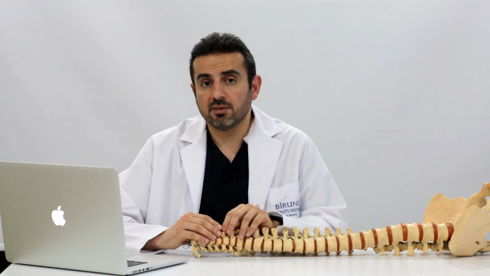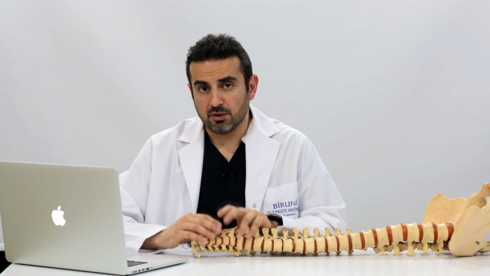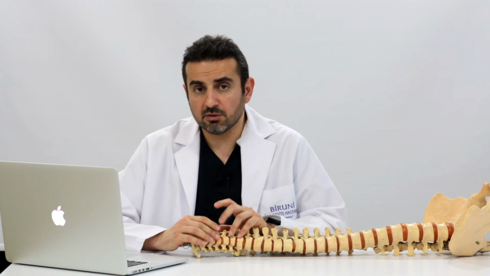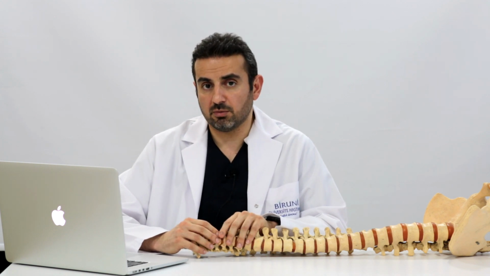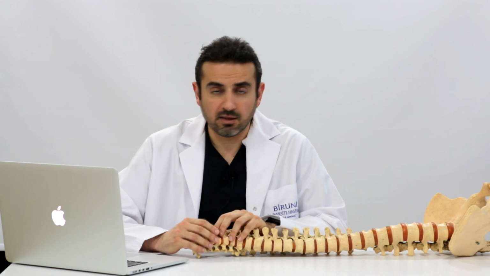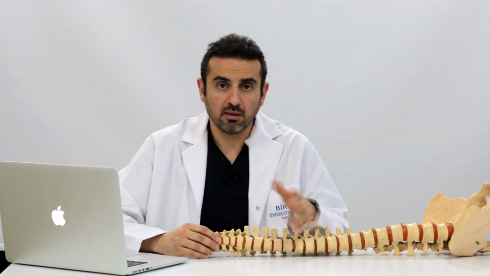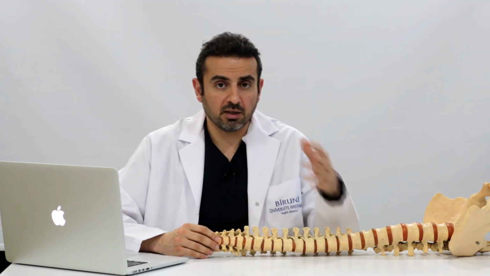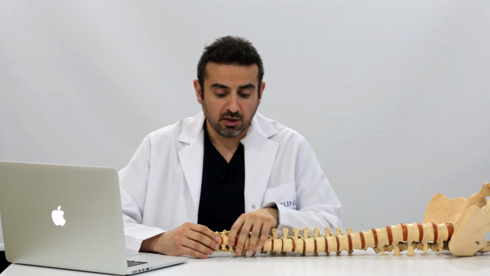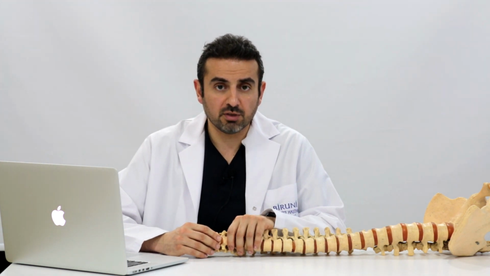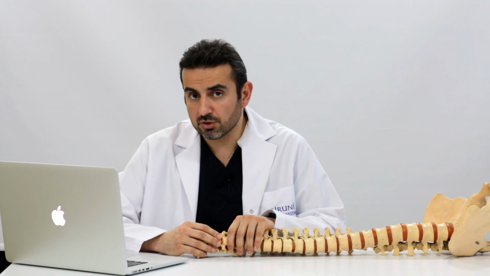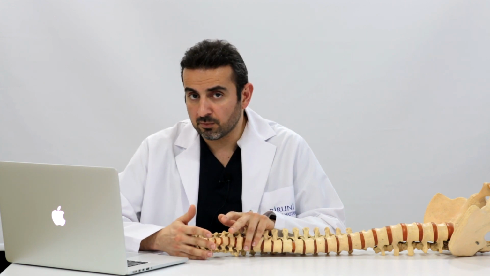But if the symptoms are severe, if the pain does not respond to conservative treatment, if there is numbness and significant weakness in the arm, and the symptoms are getting worse with time, that is actually the reason for neurosurgeons to come and intervene.